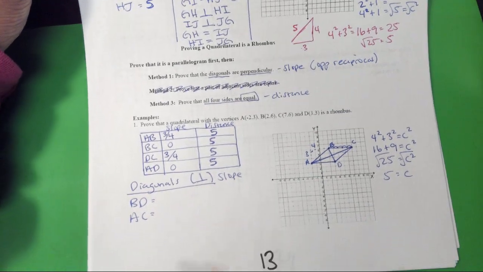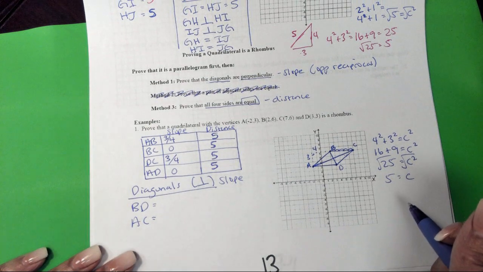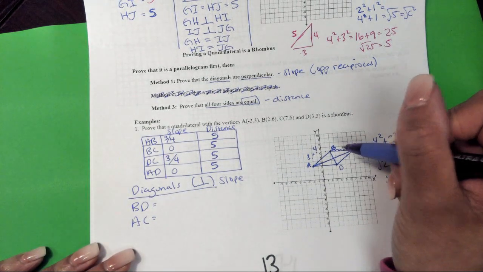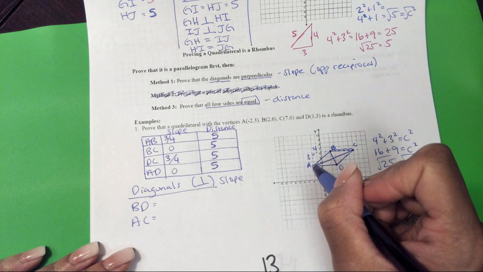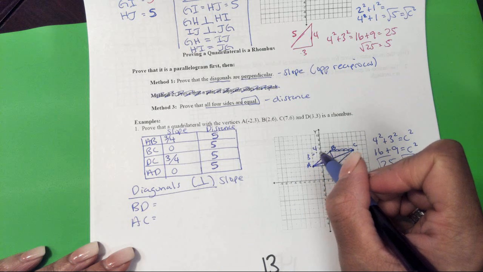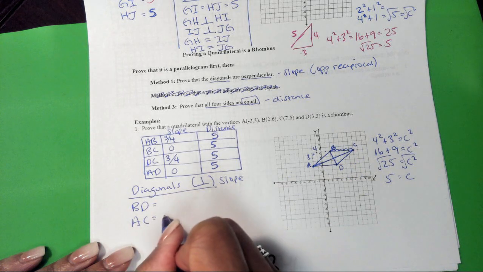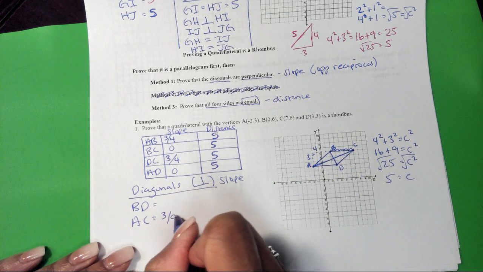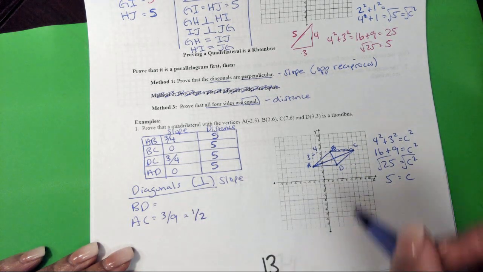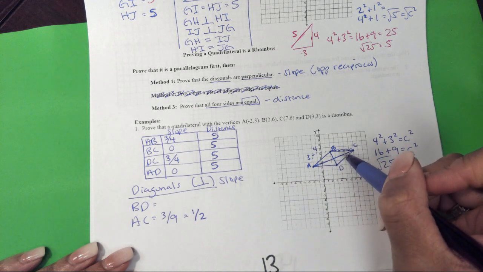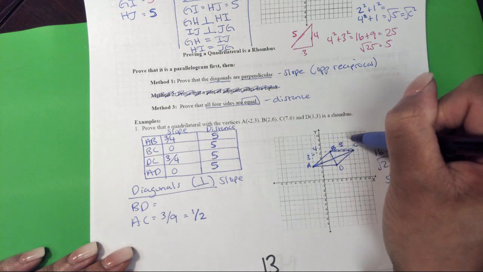Now we need to make sure our diagonals created a perpendicular slope. So note that we have to use rise over run. So let's go from A to C. I rose up 3, and I went over 4, then 5, 6, 7, 8, 9. So 3 over 9, which is the same as 1/2. And that is a positive slope. So that's where 9 came up. 4 plus 5 is 9.